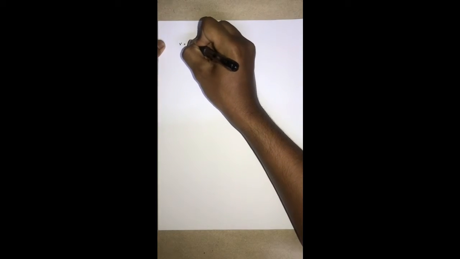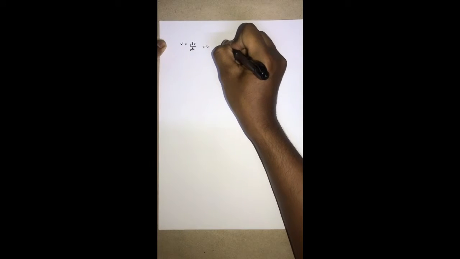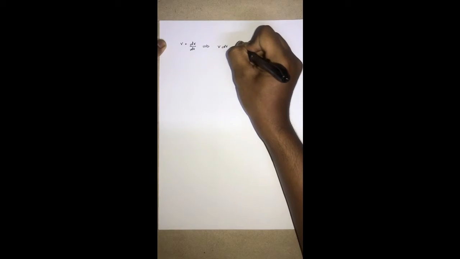By using the formula v = dx/dt, we can transform this equation into an integration.